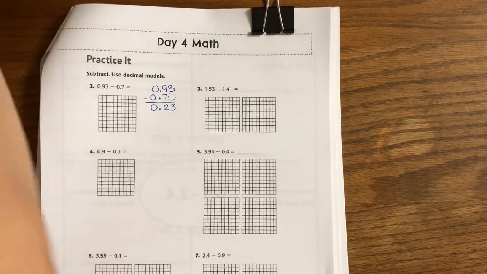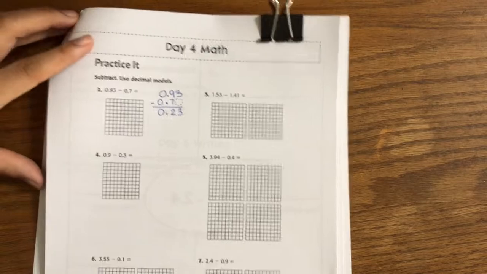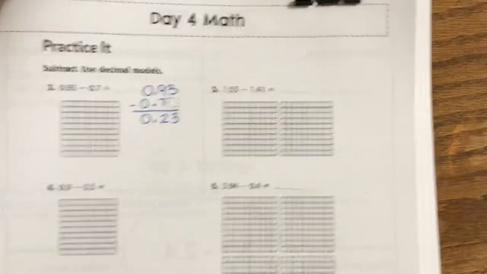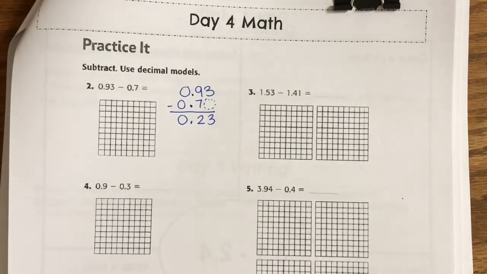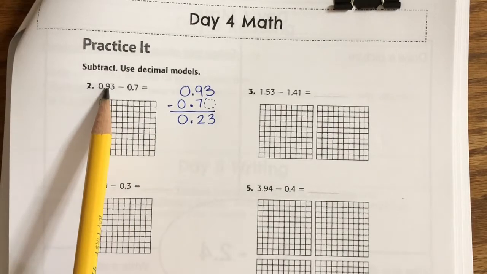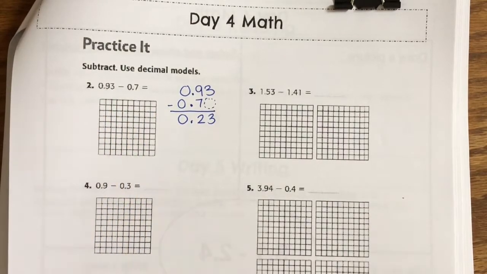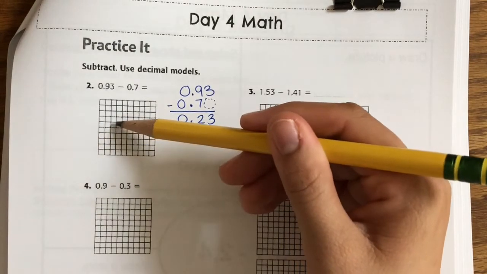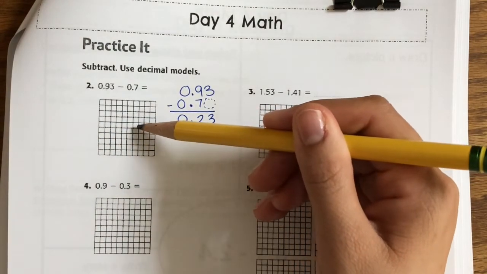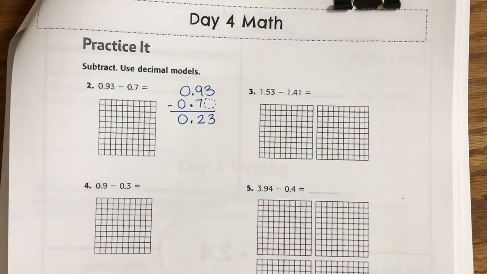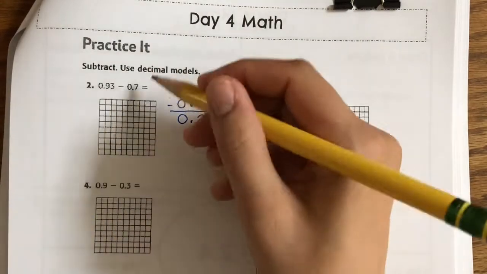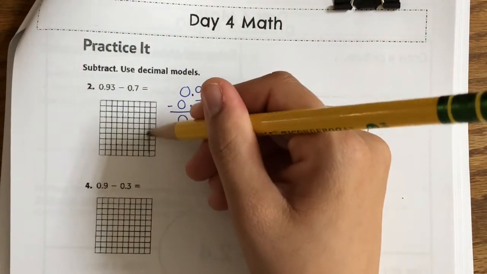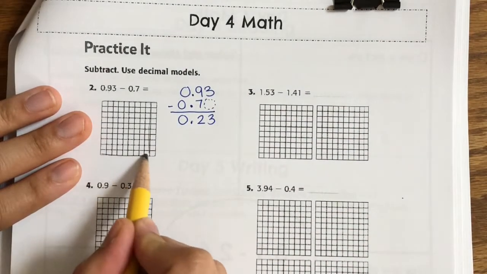And I'm going to go ahead and use a pencil this time so you can actually see it. And I'm probably going to zoom in a smidge. There we are, so you can see it better. So I'm going to shade in first 9 tenths. Now for one whole, you have 10 columns. And I'm going to count them out for you. 1, 2, 3, 4, 5, 6, 7, 8, 9, 10. So of those 10, I'm going to shade in 9. And I'm gonna go ahead and do this in a quicker way. I'm gonna outline my 9.